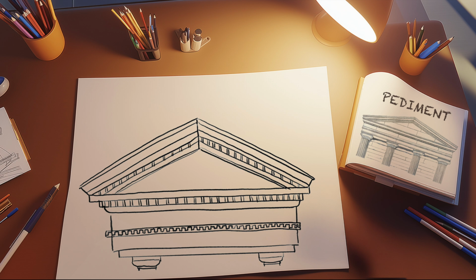Good job, architects. We drew our entablature with an architrave, a frieze, a cornice, and then the pediment on top. This is fantastic. Now, inside you can draw something special. In this area here, you can put whatever you like.